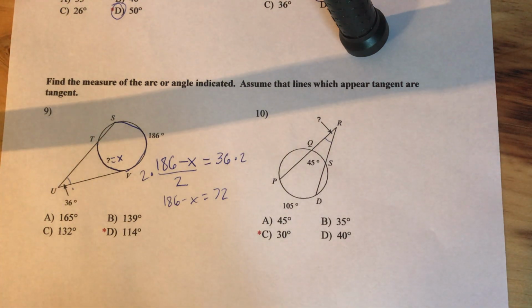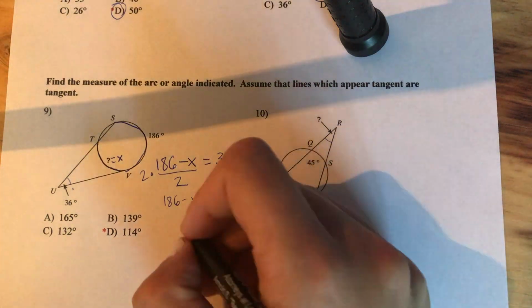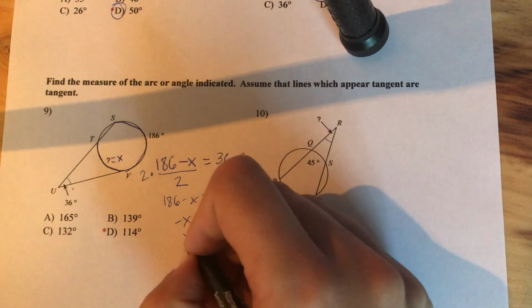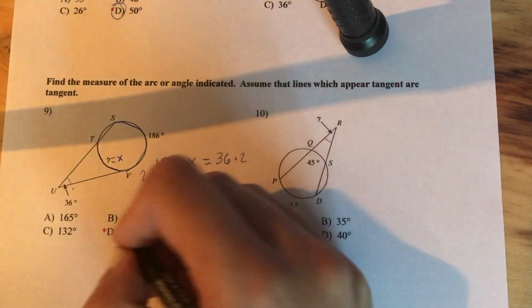Subtract 186. So negative X is equal to negative 114. X is equal to 114. So D.